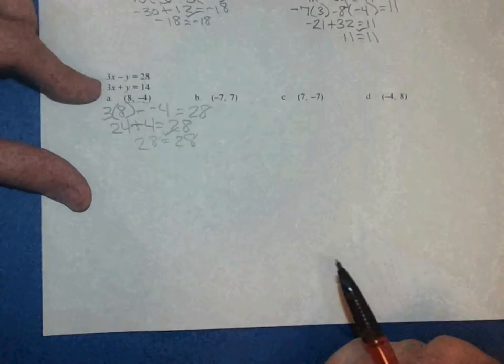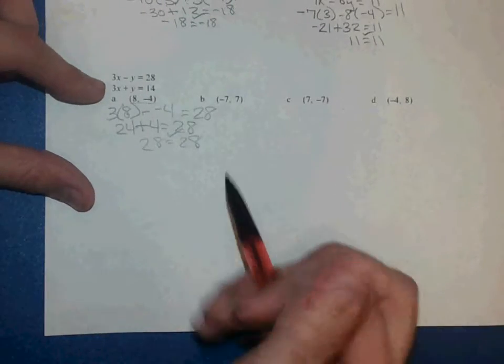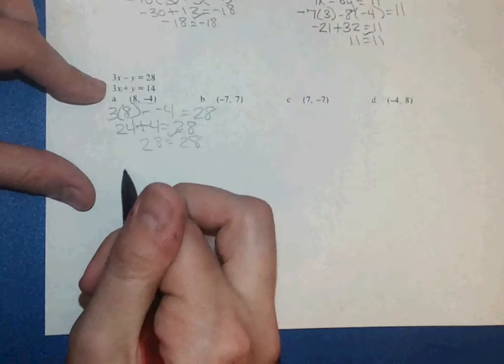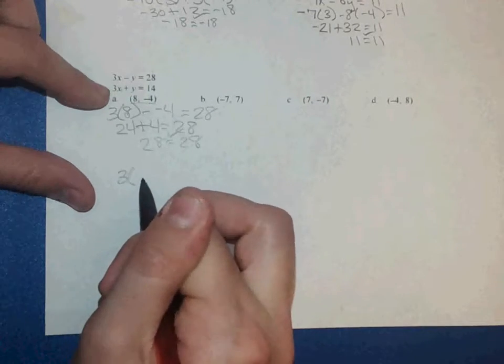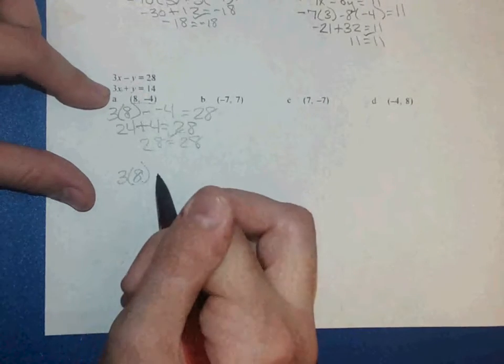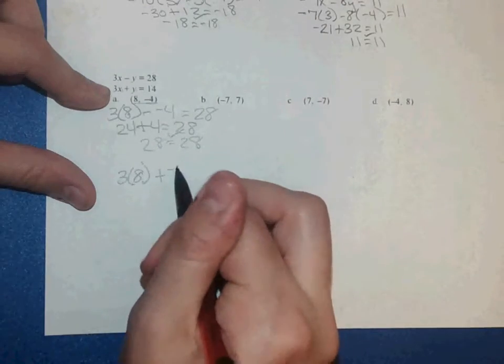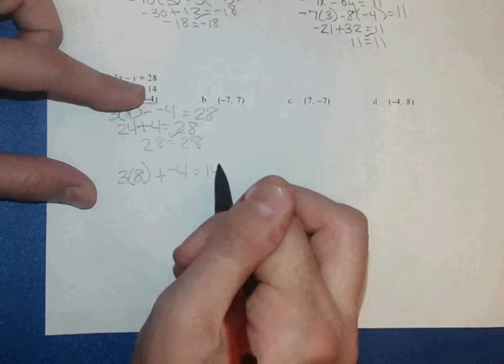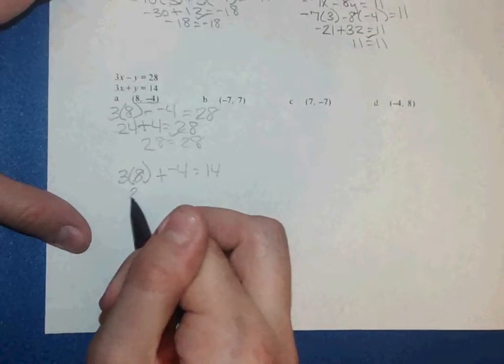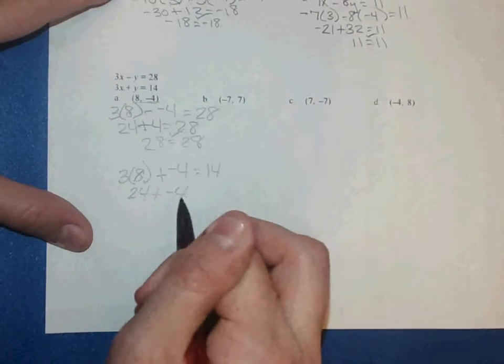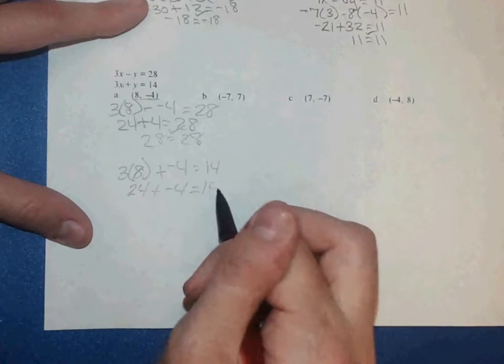Ooh, this is promising. We got the first one. So let's plug it into our second equation. 3 times 8 plus negative 4 equals 14. 3 times 8 is 24 plus negative 4.